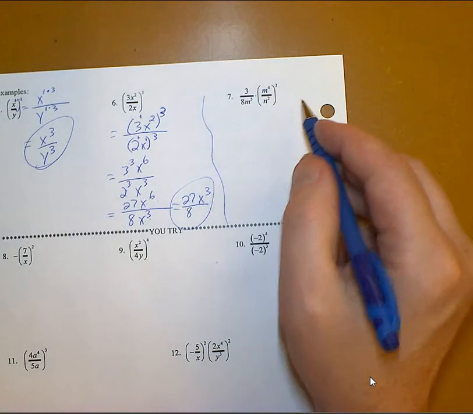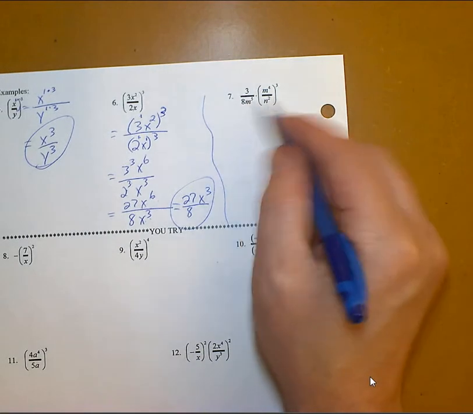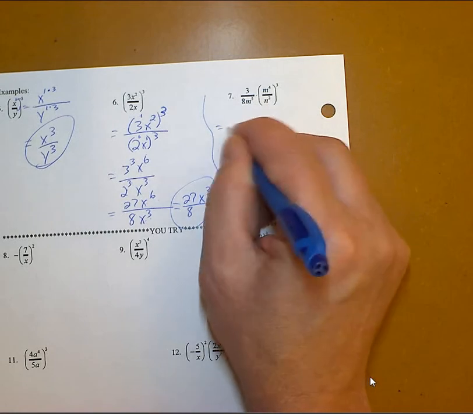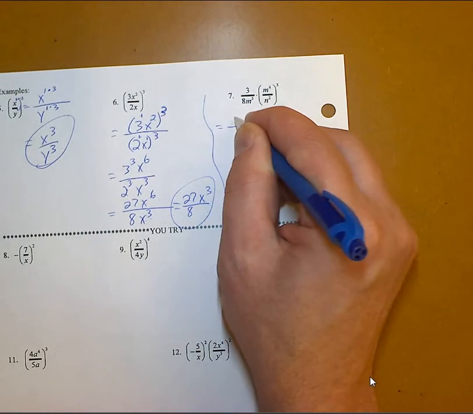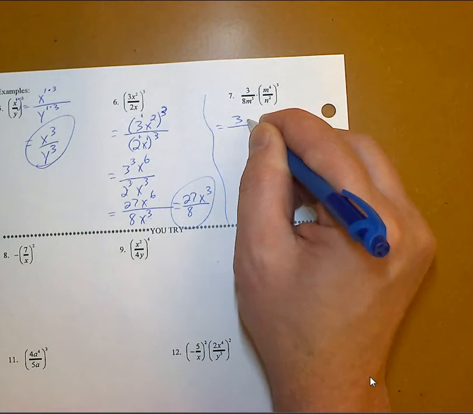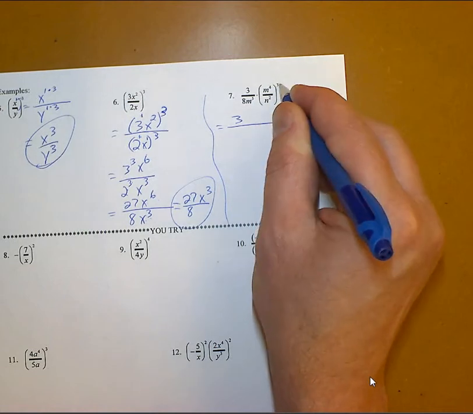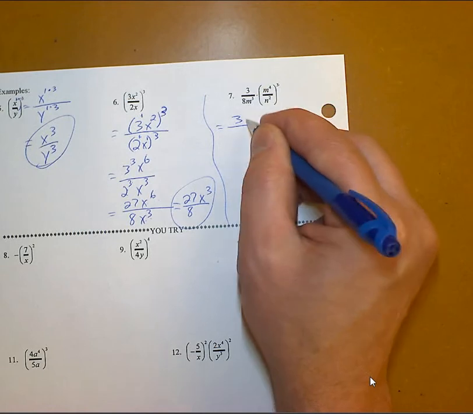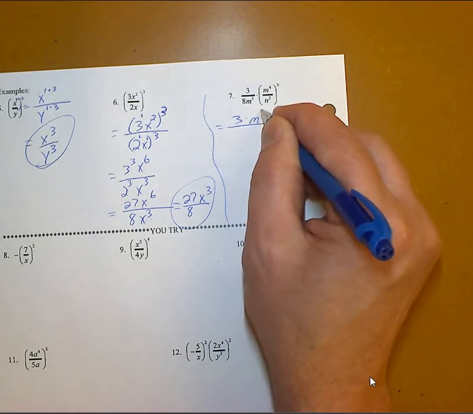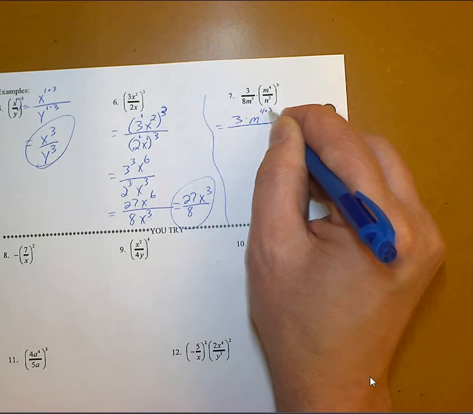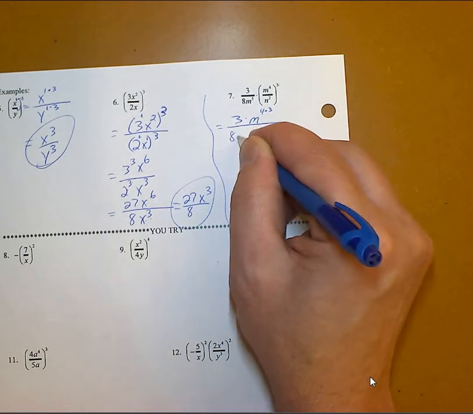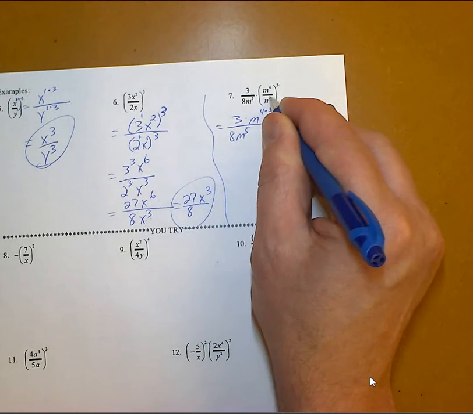One more, then you guys can try a couple on your own. Big problem here. Let's break it up into small pieces. So, I want to make one big fraction out of it. 3 times m to the 4th, to the 3rd power. This 3 only belongs to what's in the parentheses. So it's times m to the 4 times 3, over. We bring down the 8m to the 5th. n squared, all to the 3rd power.